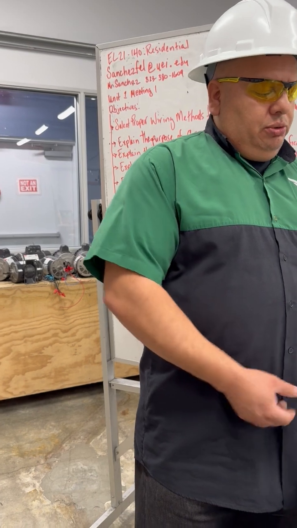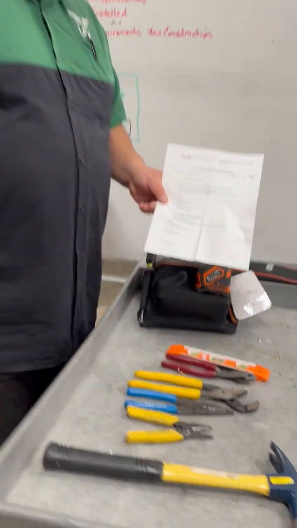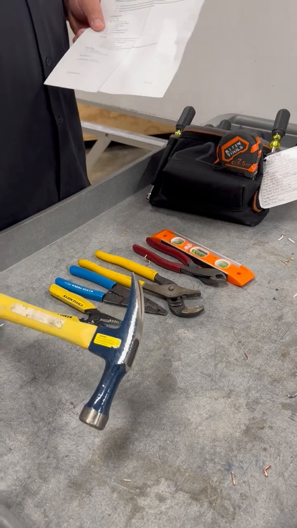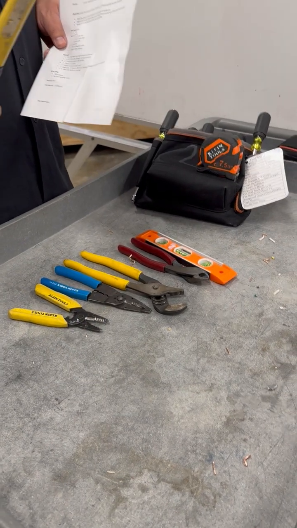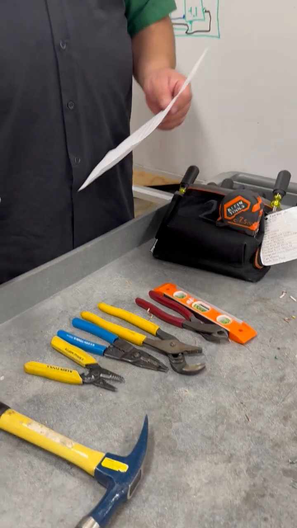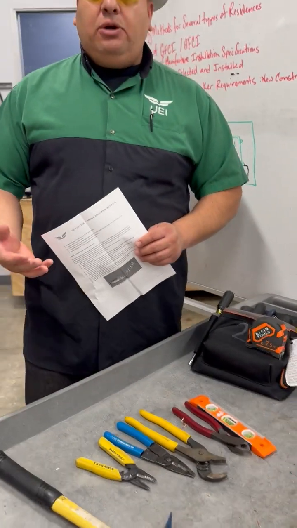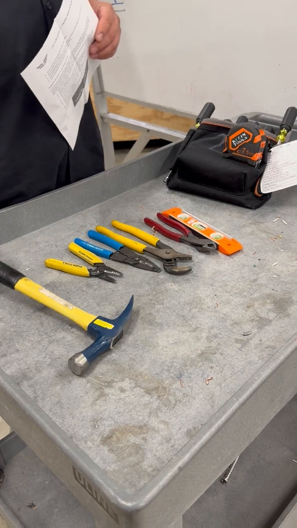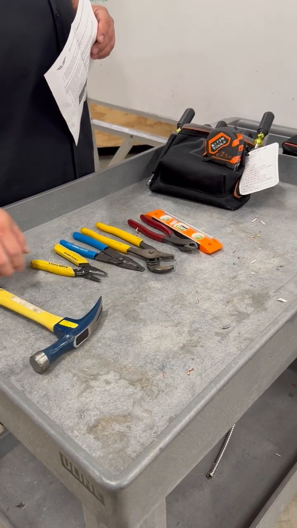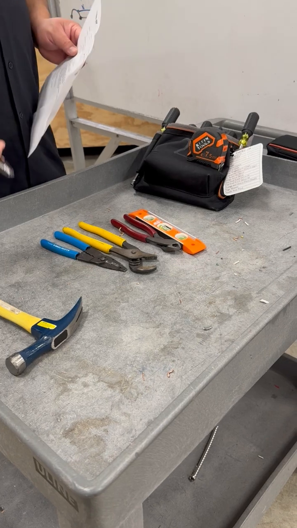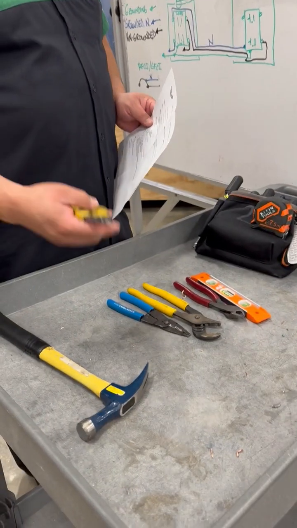The other thing we want to illustrate is the required tools. Here on the lab sheet, we've got a hammer that's applied here in the tool list. Well, most guys will probably say, what is this for? Well, if you're going to be utilizing side nail boxes, whether it's a single gang or a double gang, we're going to need that hammer. We might need it to tap out a knockout or something if somebody doesn't have the strength to knock it out by hand. We've got our standard wire stripper.